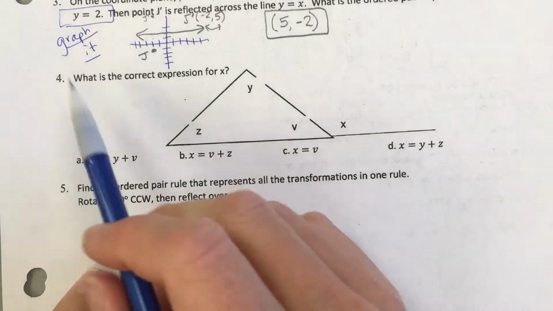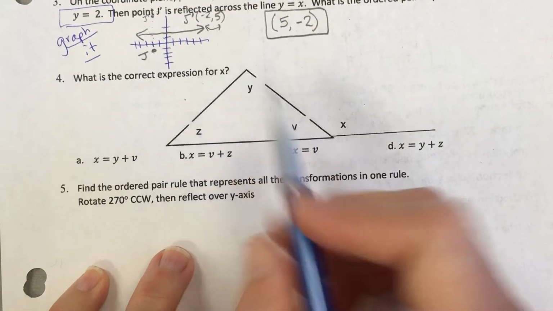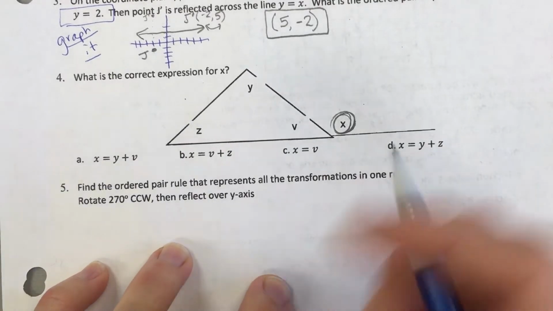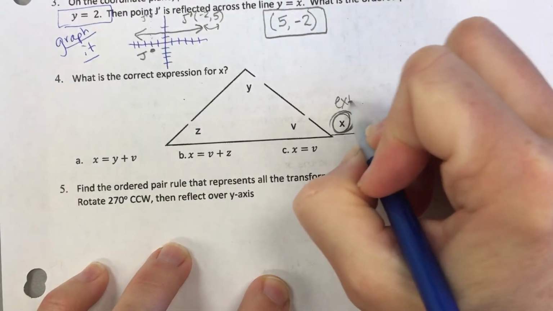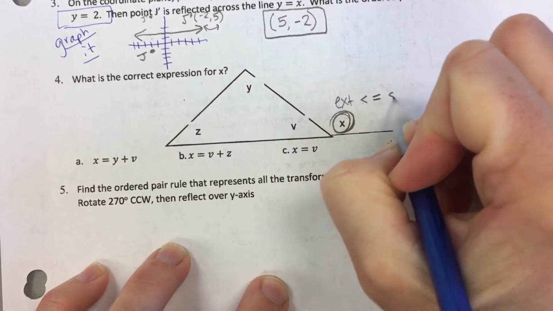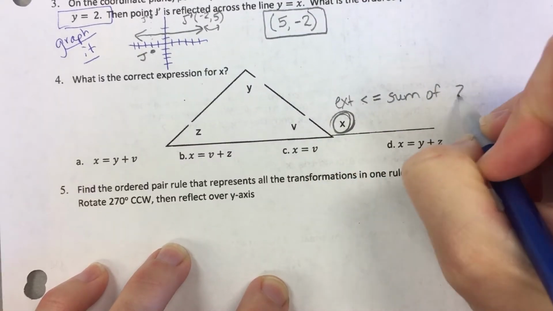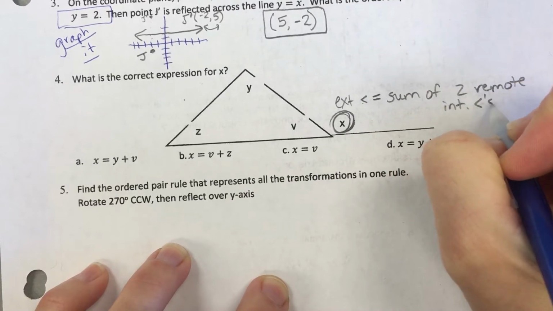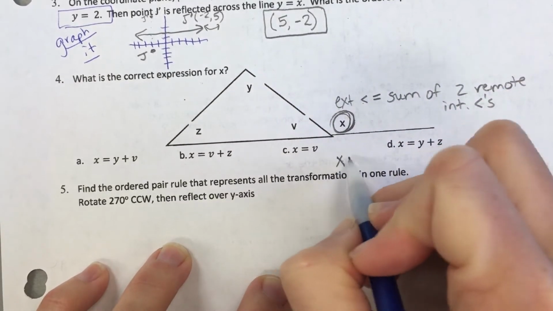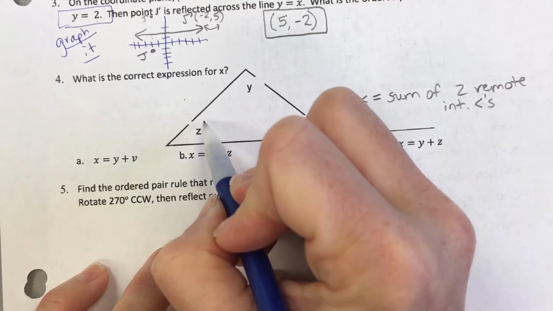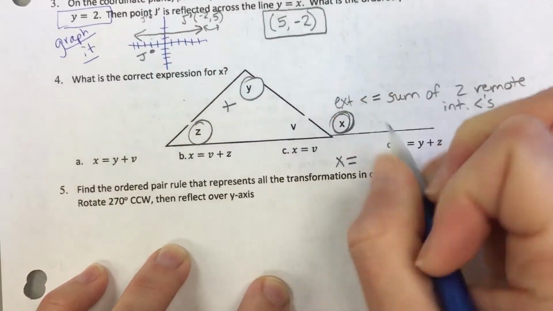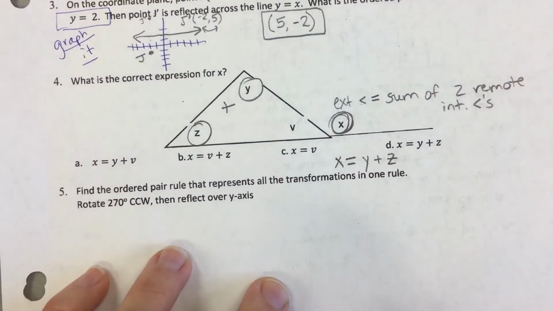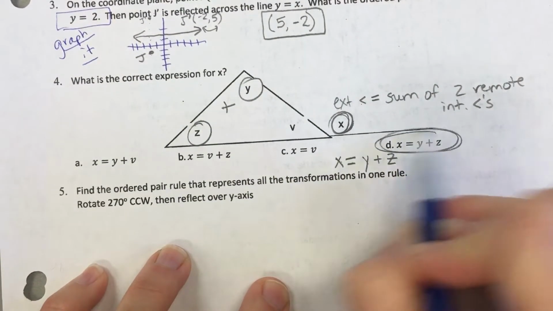Number 4, what is the correct expression for x? X is an exterior angle. Remember that the exterior angle equals the sum of the two remote interior angles. So x equals z plus y, or I'll write y plus z, put it in alphabetical order. So that answer is D.